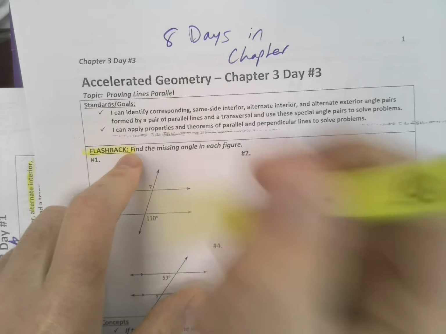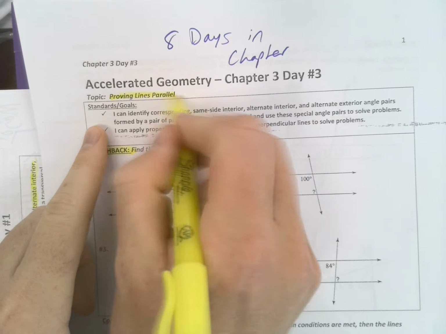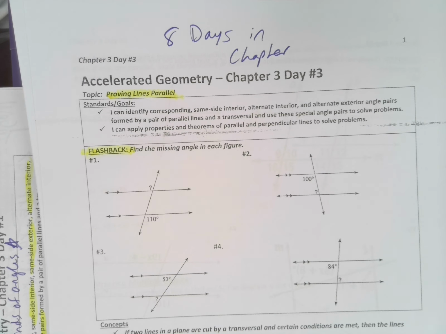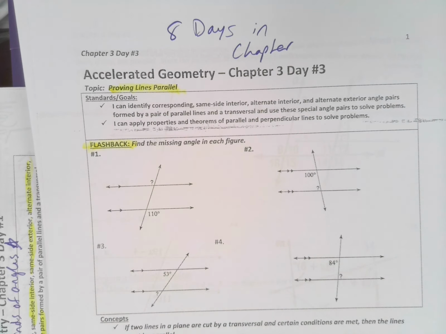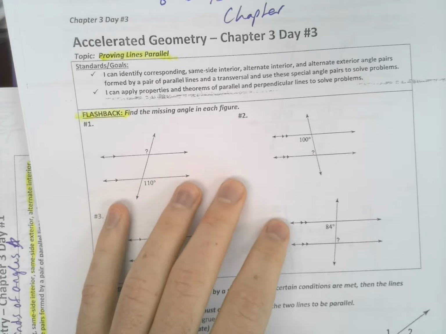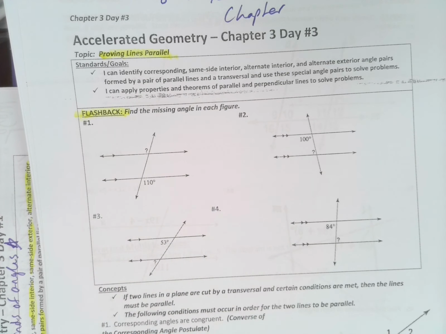So, Jack, what are we talking about, man, topic-wise? Proving lines parallel. It's a big thing there. Proving doesn't mean proofs. Does not mean proofs. Just giving you a heads up. Parallel. We know that. How many parallel lines, Tatum, do we usually have whenever we're looking at these problems?